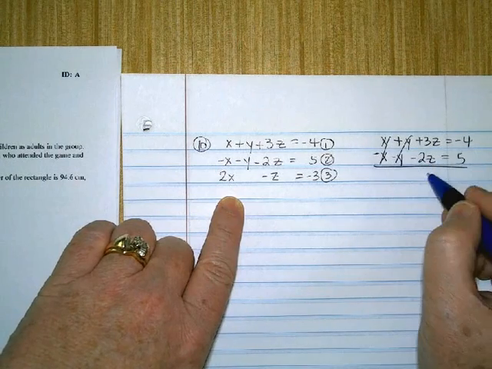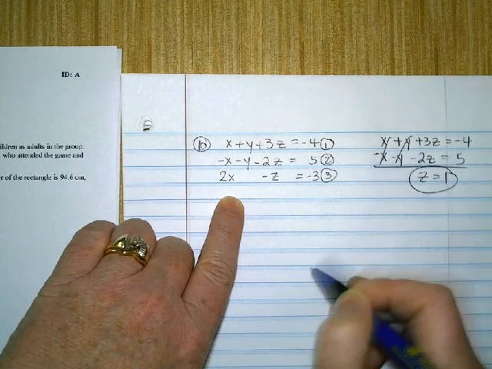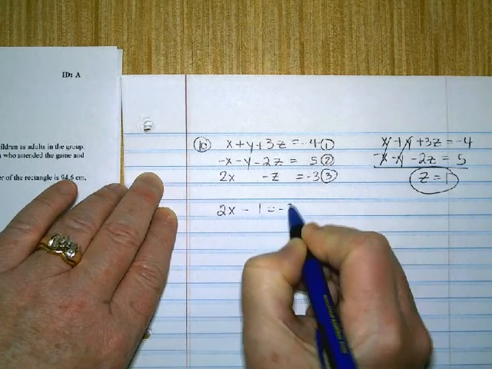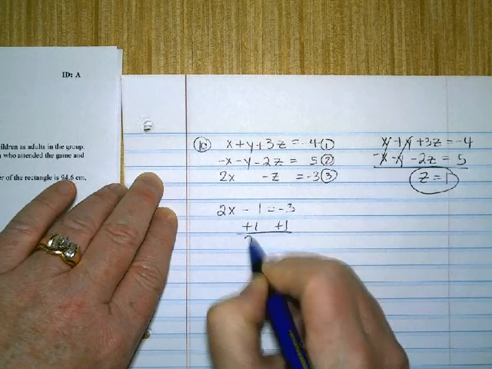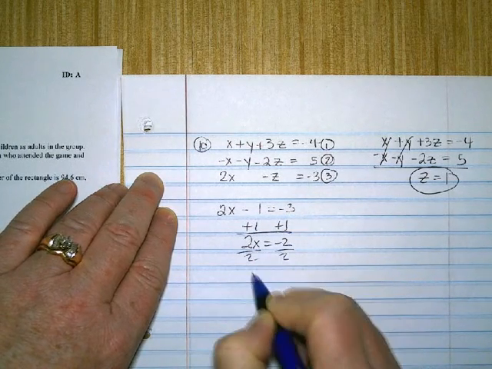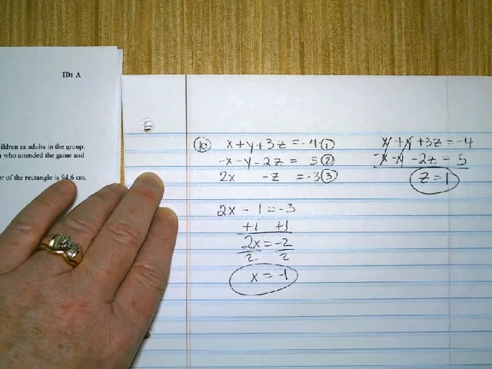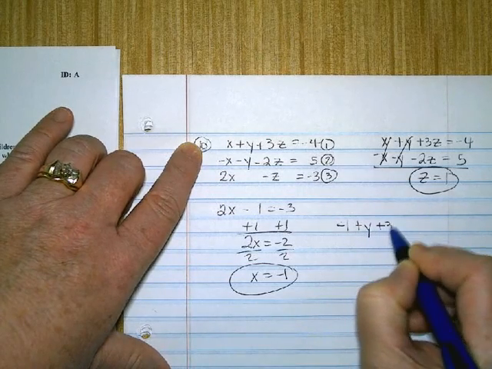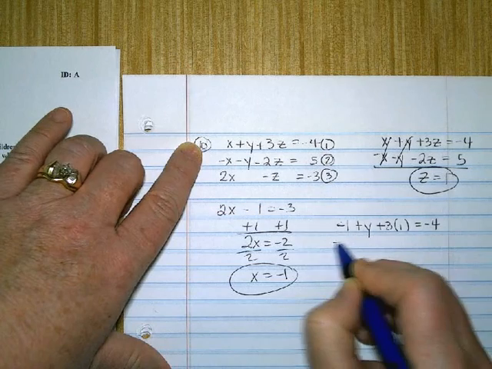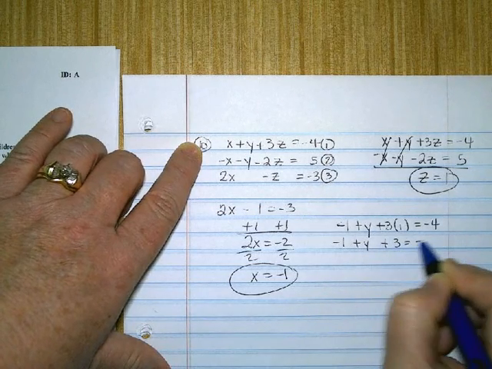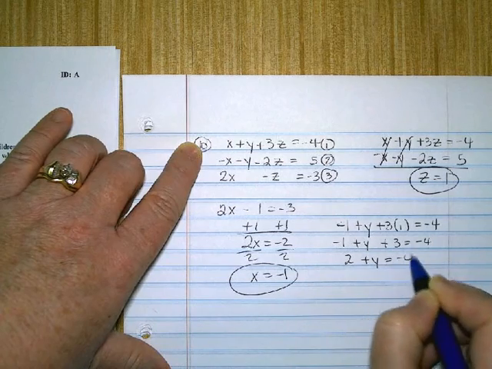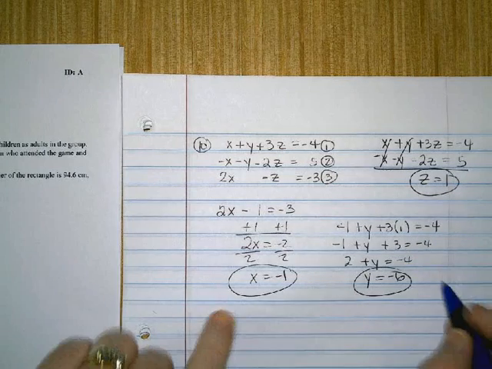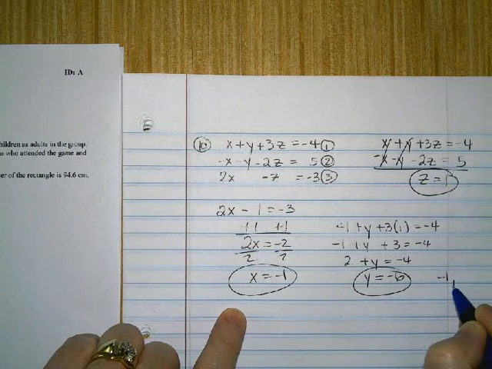okay, so what do we get? Z equals 1. Well, if you know that z equals 1, plug it in. Add 1. Divide. X is negative 1. Then go up to equation 1. Negative 1 plus y plus 3 times 1 is negative 4. Y is negative 6. So my answer is negative 1, negative 6, 1.